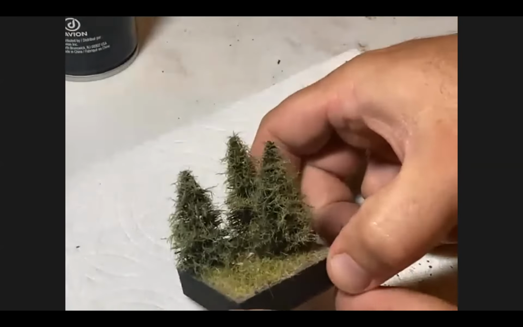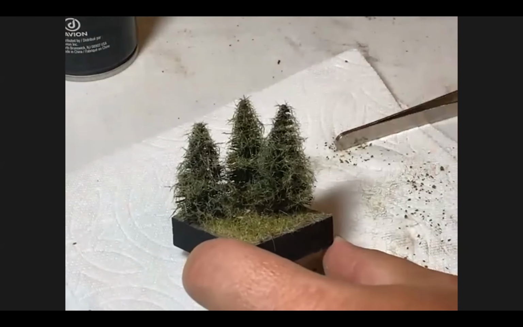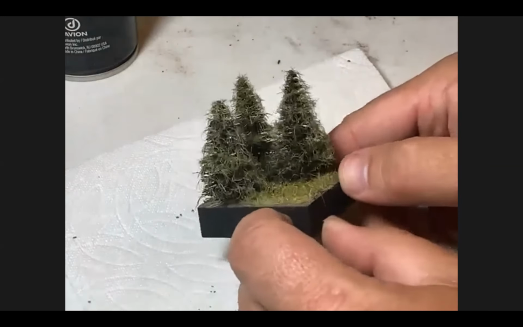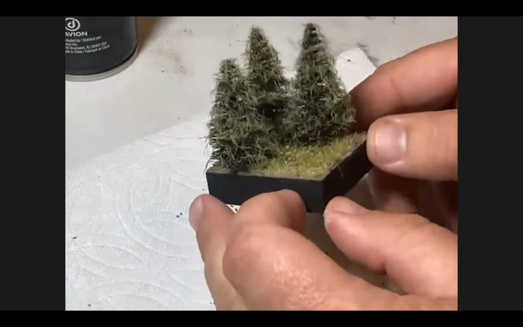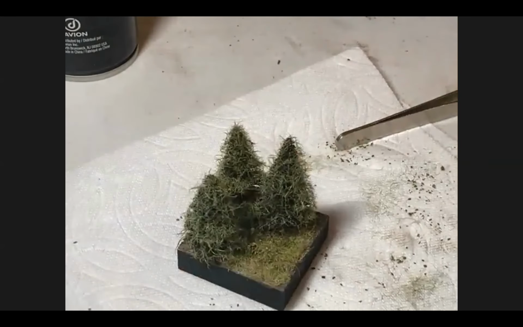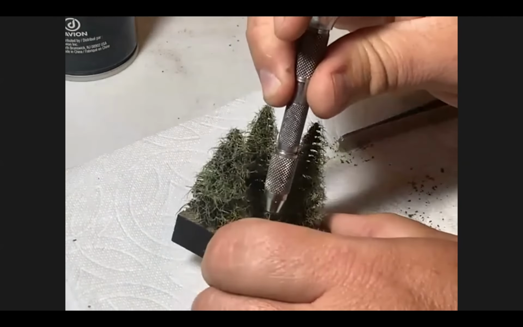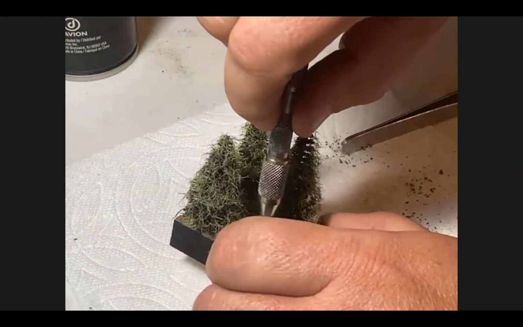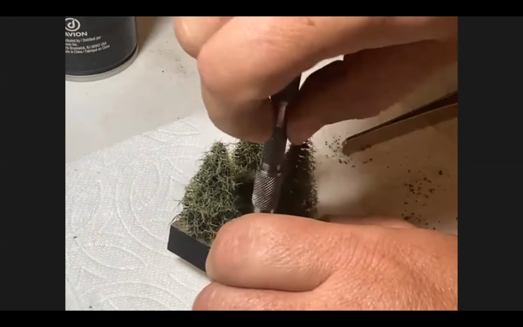So here's one I've recently finished up. I've got 3 of those old trees on there. Got some grass. And now we need somebody to be hanging out on it. So I use my pin vise here and drill a hole. On this one, there we go.